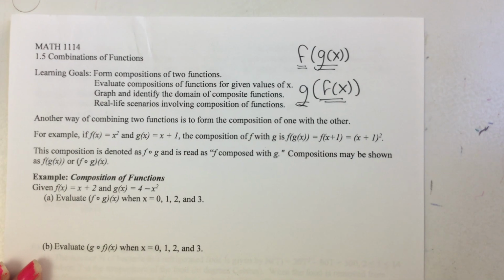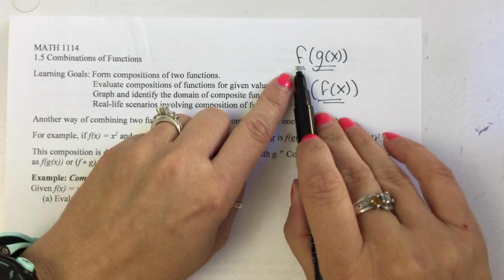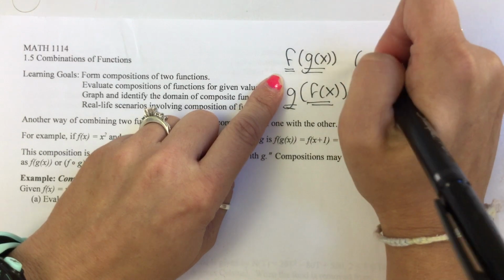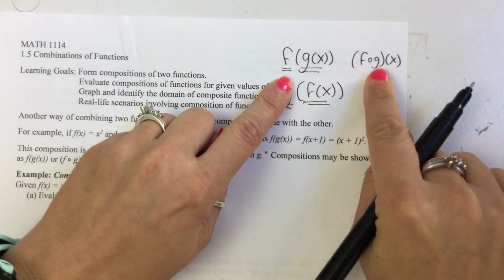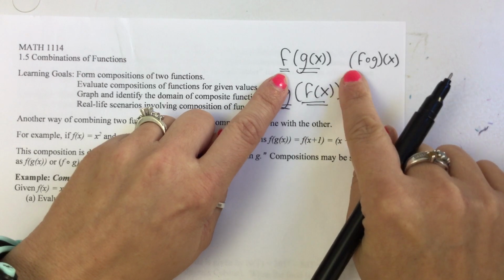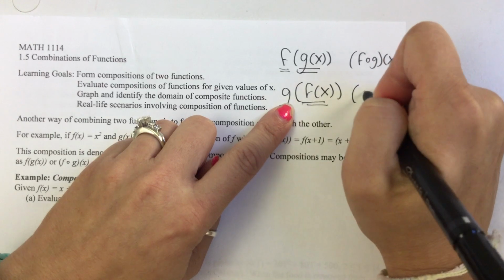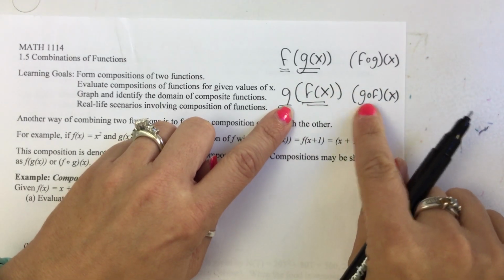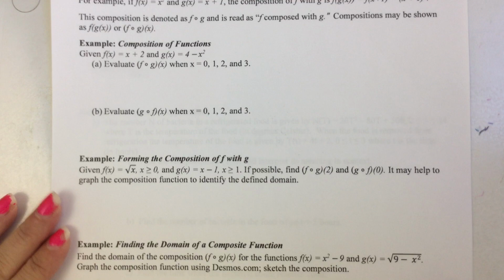Now there's a couple ways that you can write this. If you want the f to be the skeleton function, the outside, and g to be the guts, you can write it like this. Or you will see it like this. These two things mean the same thing. It means take the f function, fill the g function into the variable. Here as well, this means the same thing as this. Take the g function, fill the f function in for the variable. So let's go ahead and get started.